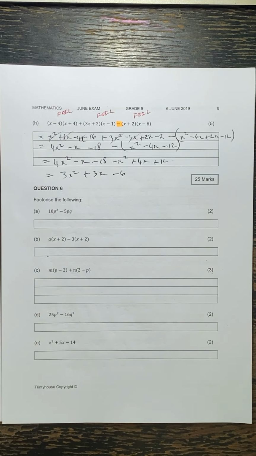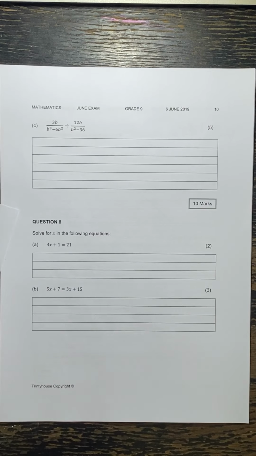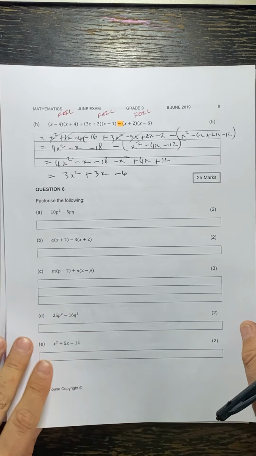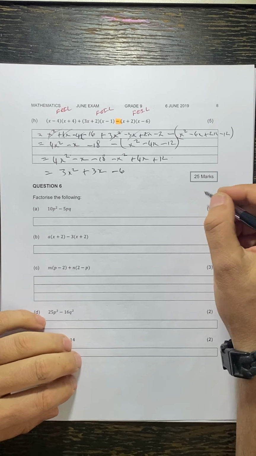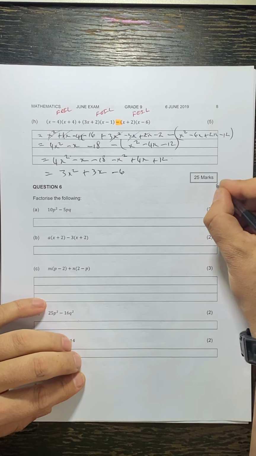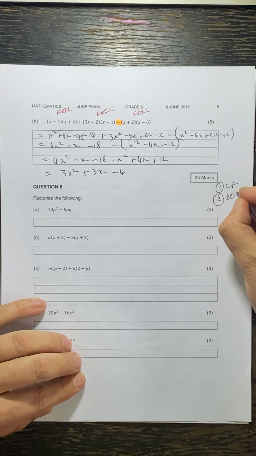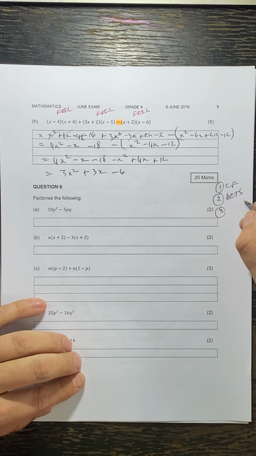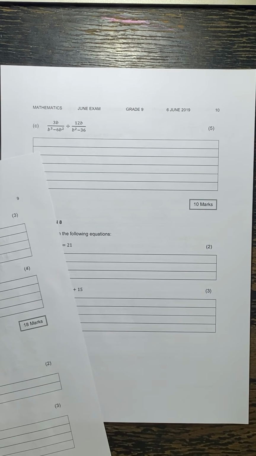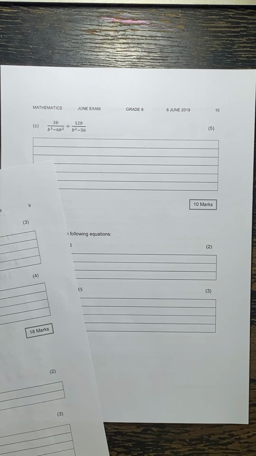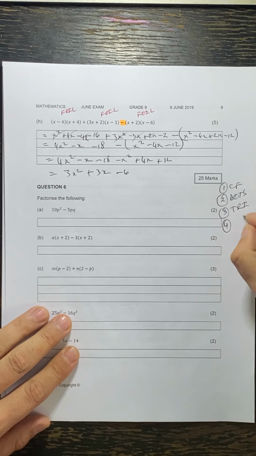All right, now we're going on to the factorization. I will post up videos for the factorization if there is any one in particular that you struggle with, guys. But just remember the order that we go in. So the first thing is common factor. The second thing we look for is dots. The third thing that we look for is trinomial. Okay. And then we look for grouping. Okay, so the fourth one is grouping.